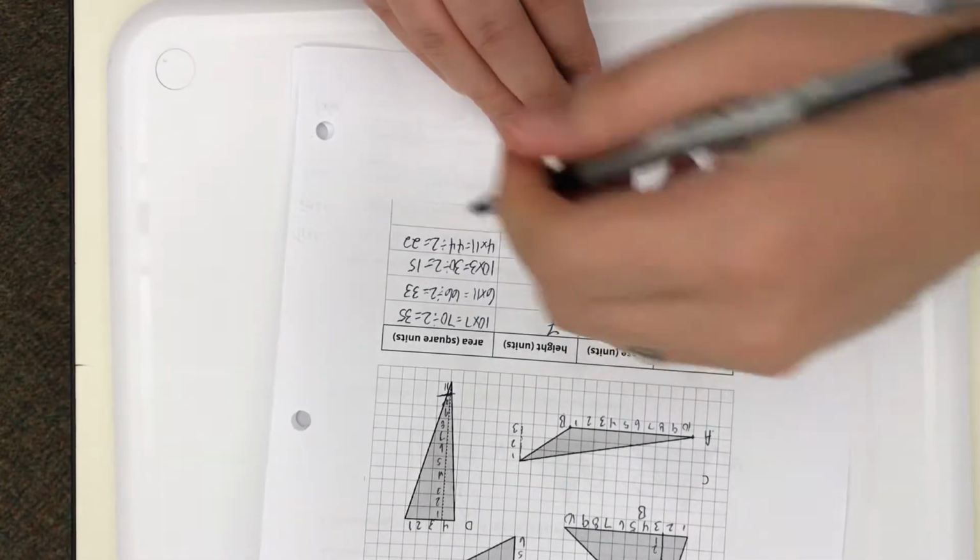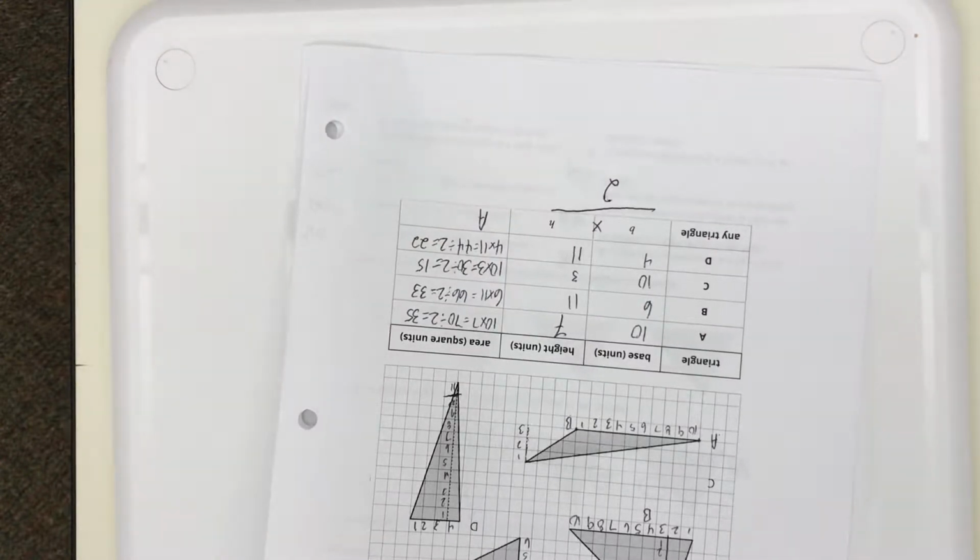Now it tells us to write an expression, so remember we're multiplying base times height and we're always dividing by 2. That's going to give us the area of our triangle.